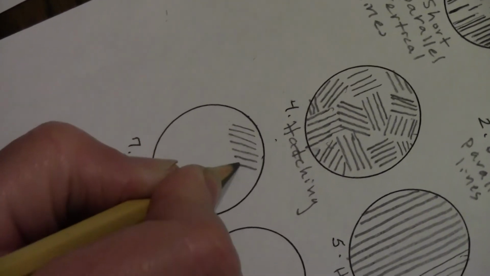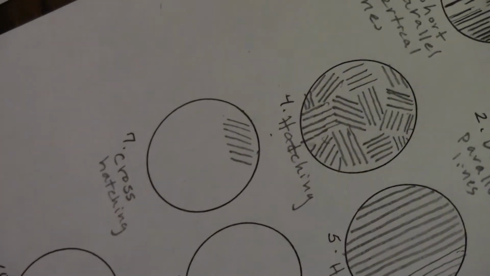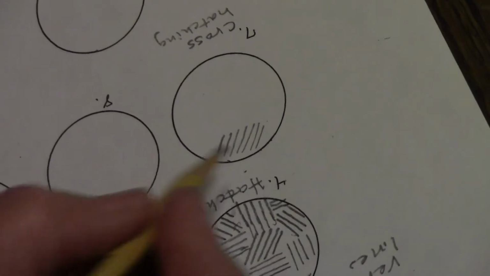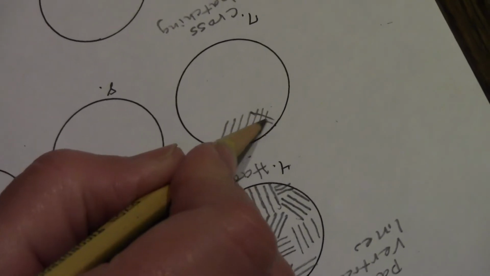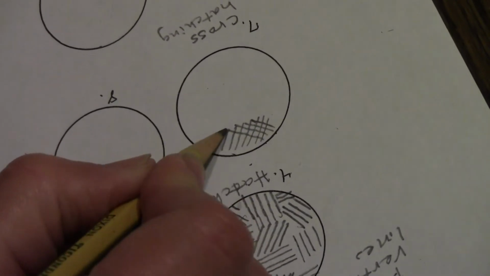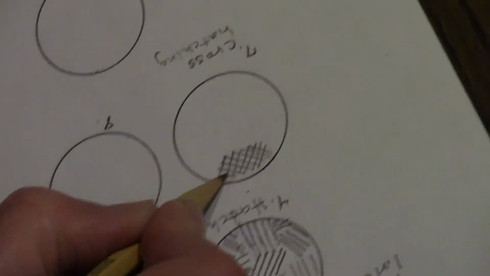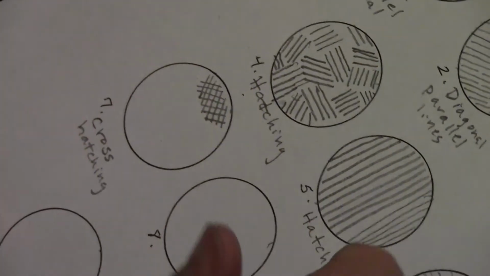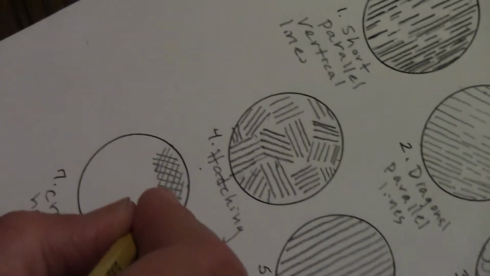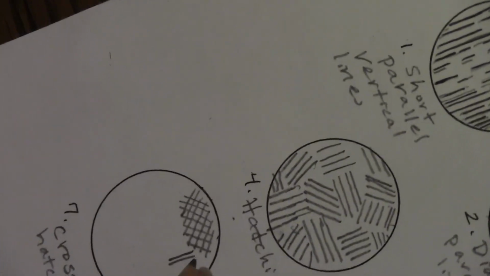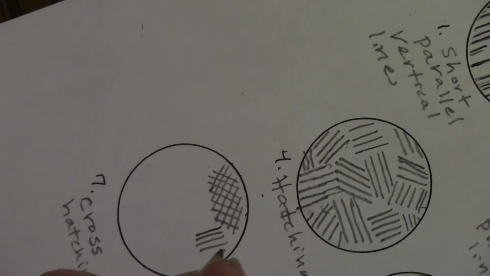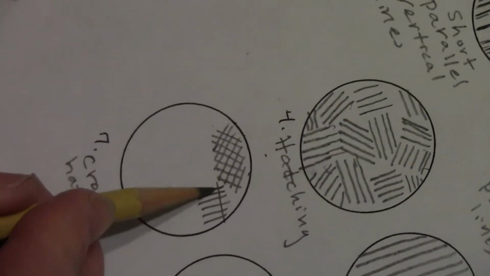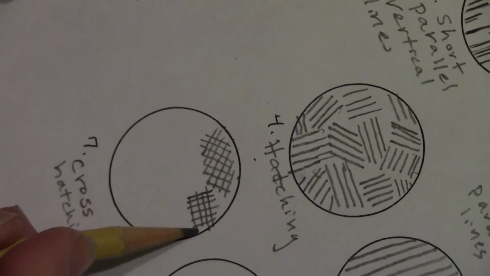is where I take my first set of lines, and since we're filming, I'm going to turn my paper, so then I'm going across in the opposite direction. And then just like in our hatching pattern, my next pattern is maybe going to be vertical, and then my hatching pattern would be horizontal.